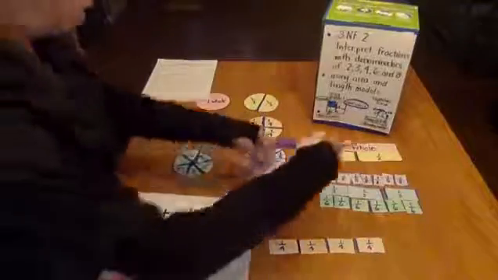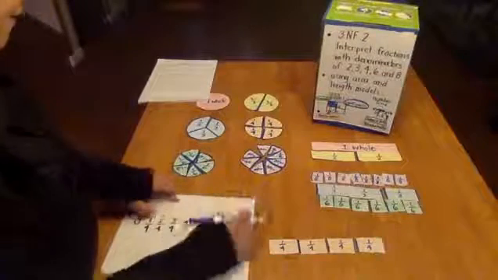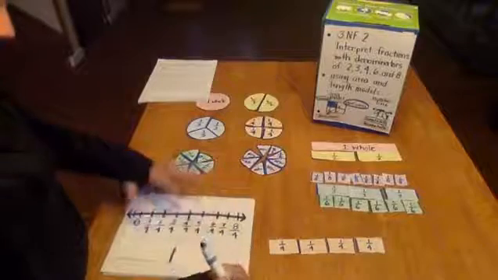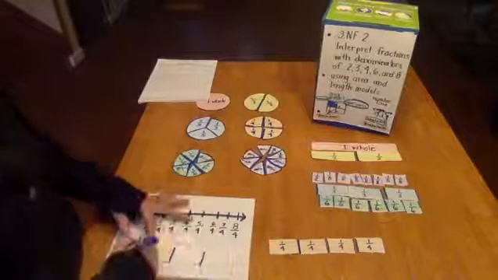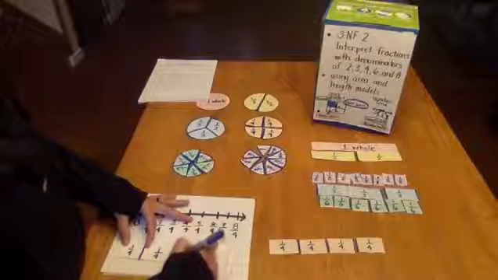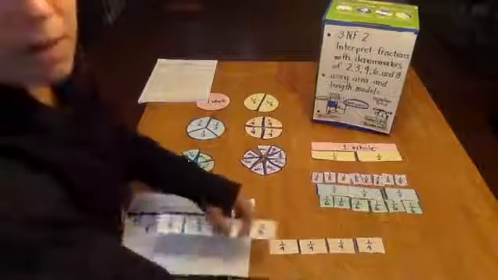So this is my 1 whole, right? 1 whole, okay? I'm going to partition in half. And then I'm going to partition my halves in half. And that gives me fourths. So this is a fourth, this is a fourth, this is 1/4, this is 1/4. And then I'm going to cut them apart.